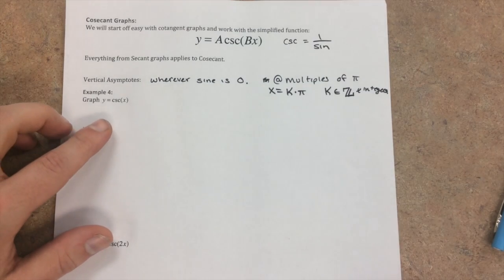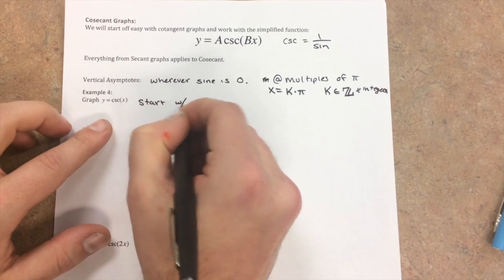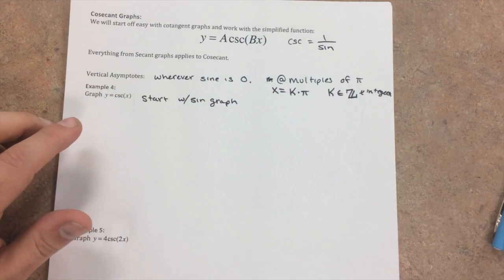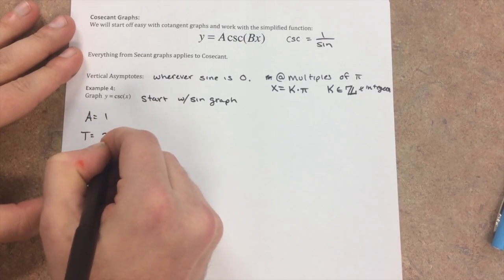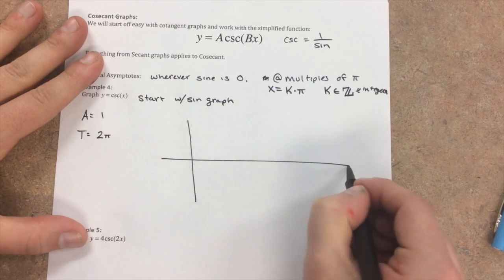Okay, so with cosecant, start with your sine graph. Our amplitude is 1, our period is 2 pi. So draw this out just a little bit.